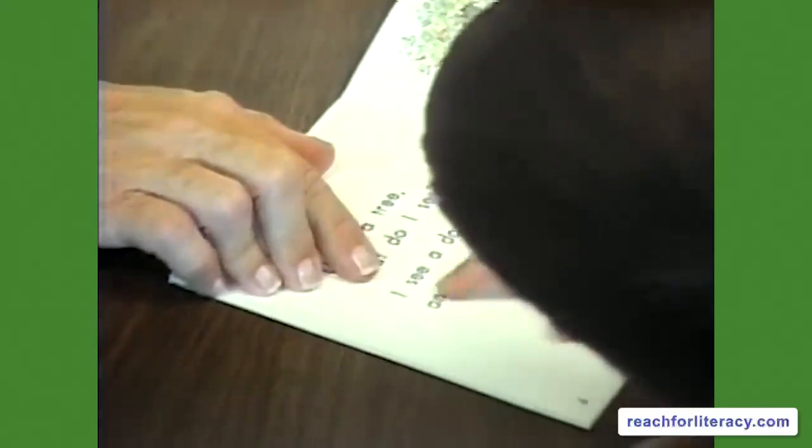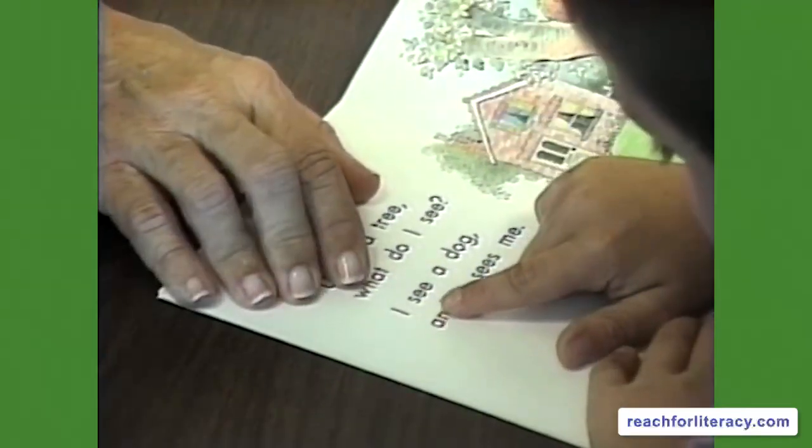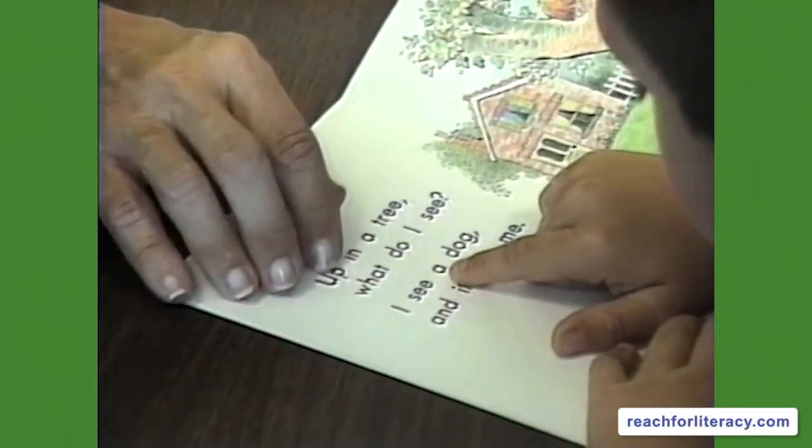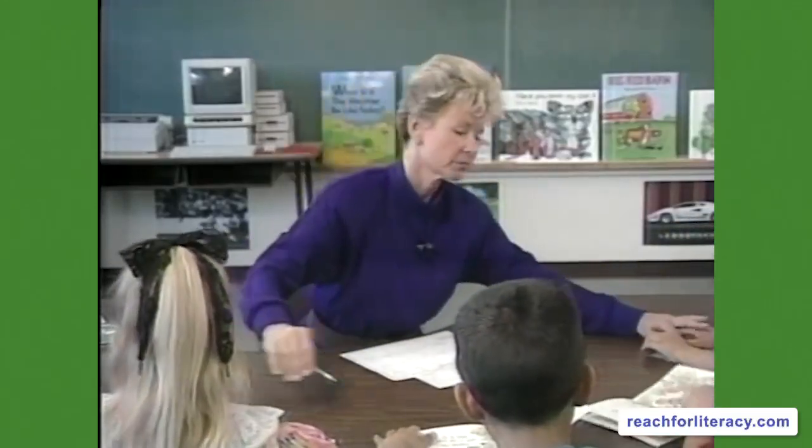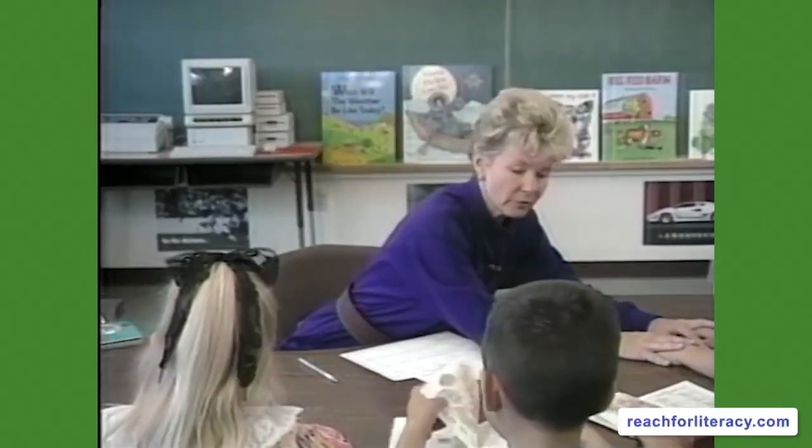Point to the words as she reads. I see a dog, and it sees me. All right. Finish it up. In a tree. All right, go ahead. Why don't you read the question this time and let him read the answer? You finished, didn't you? Okay.